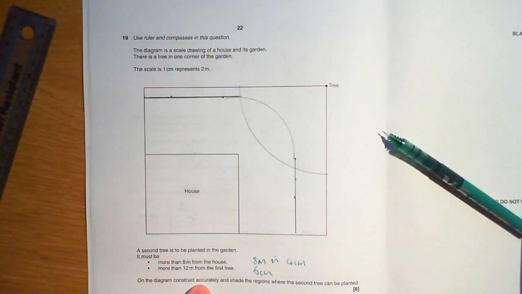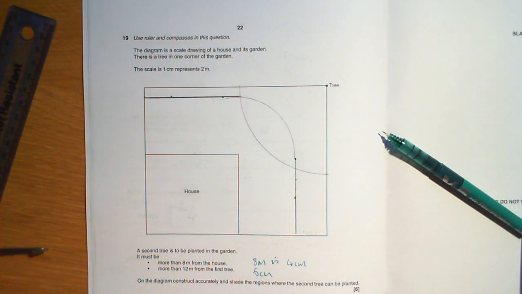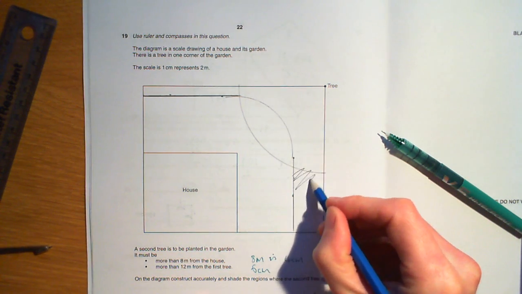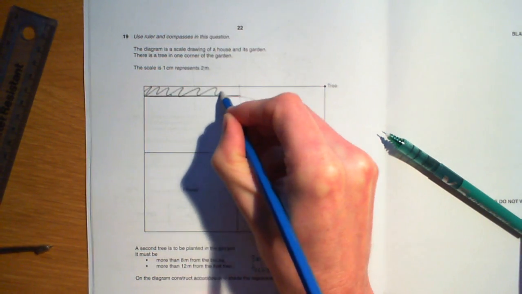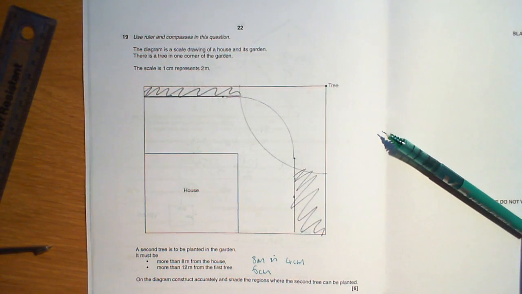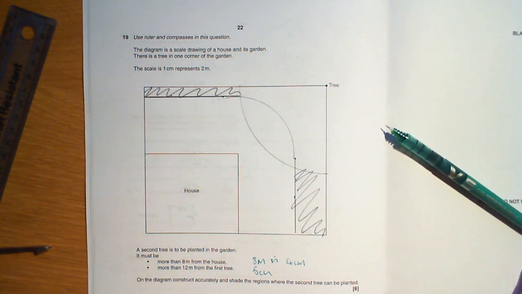So it's saying on a diagram, construct accurately and shade the regions where the second tree can be planted. So it can be in there or there. Okay, 6 marks, a lot of marks for that question.